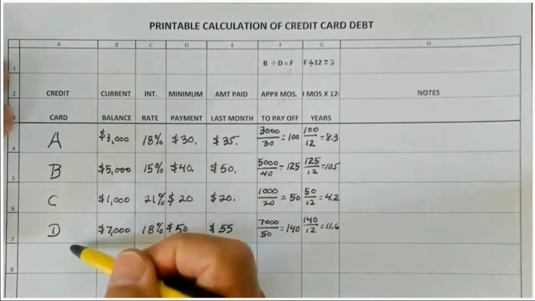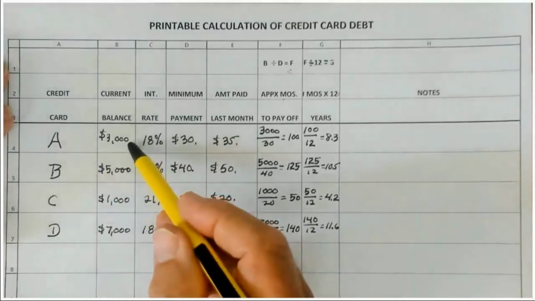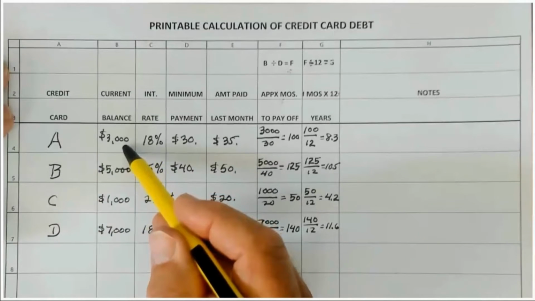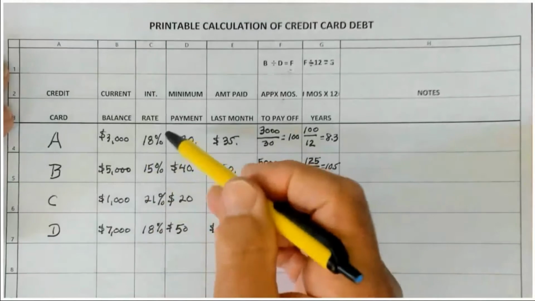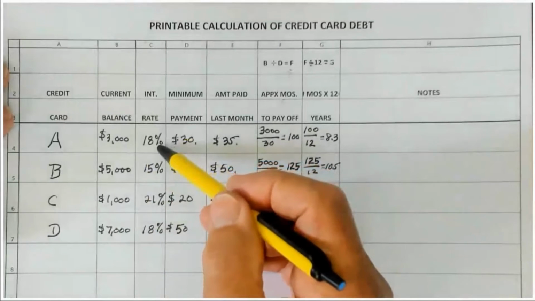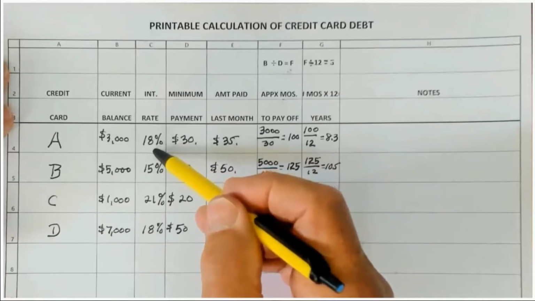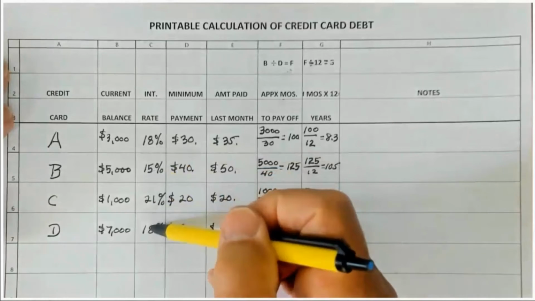In the first column, we're going to list all of the credit cards, which I've chosen to call A, B, C, and D. In the second column, we're going to take the current balance on each of these cards, and I've chosen to call them 3,000, 5,000, 1,000, and 7,000. In column C, which is column 3, we are going to simply list the required or stated interest rate on that card. And you can see 18, 15, 21, and 18.